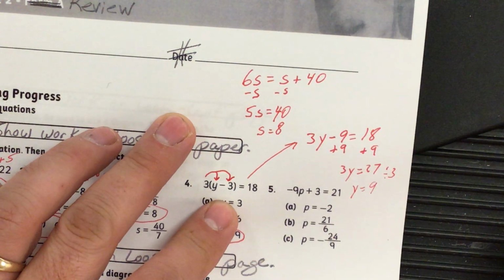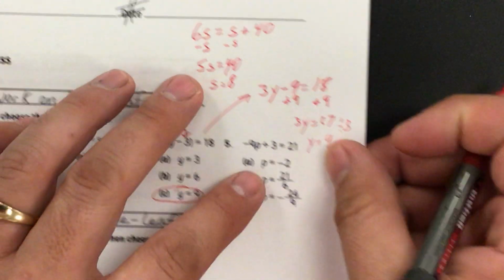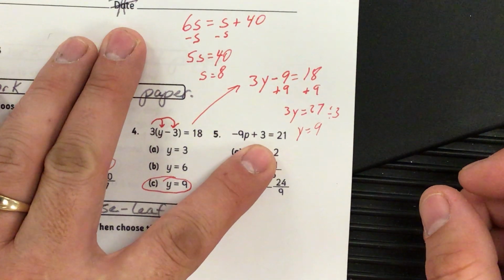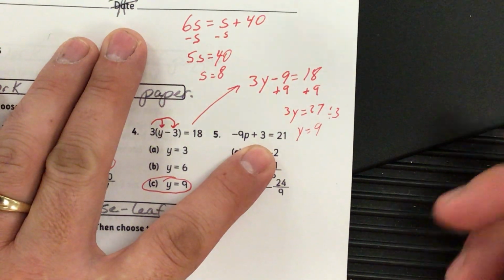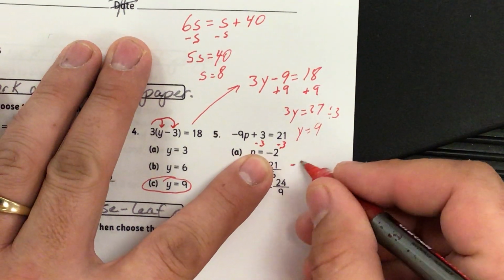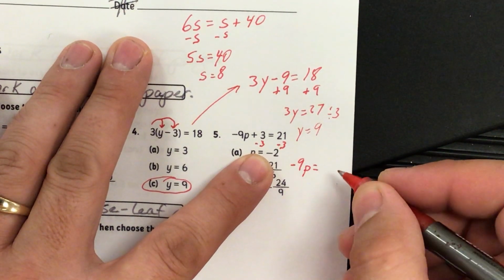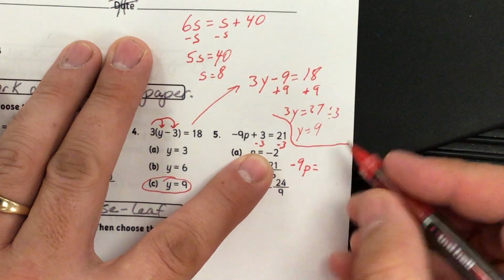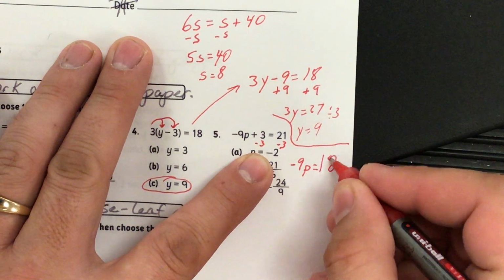I added the 3s. All right, last one. Okay, hold on. How do you get rid of that plus 3? Minus 3. 21 minus 3, 18. Divide by negative 9. Negative 2.